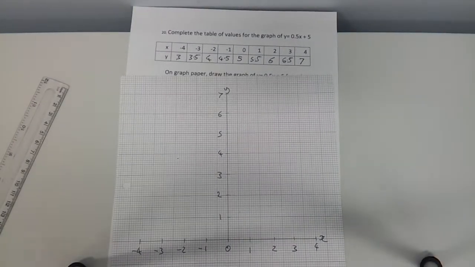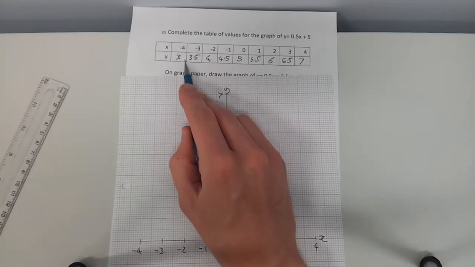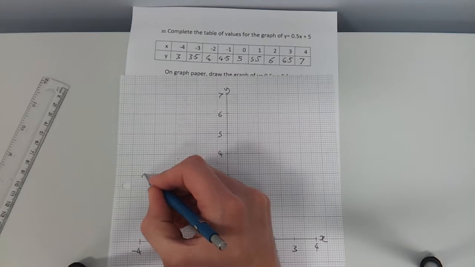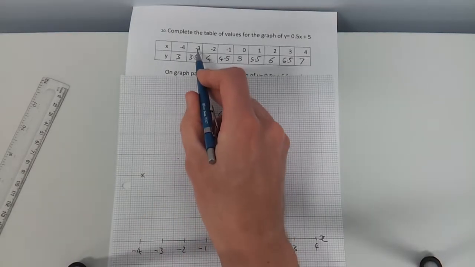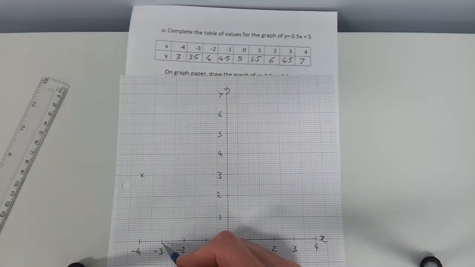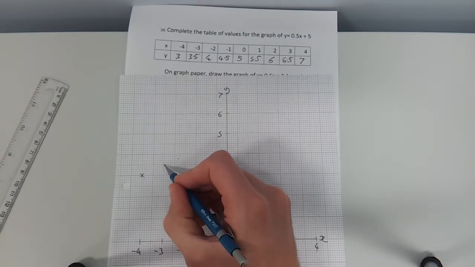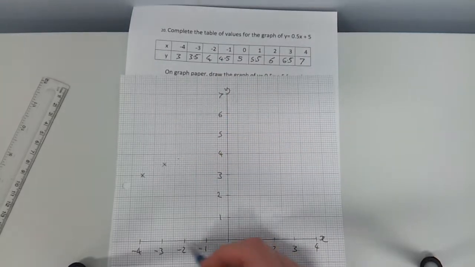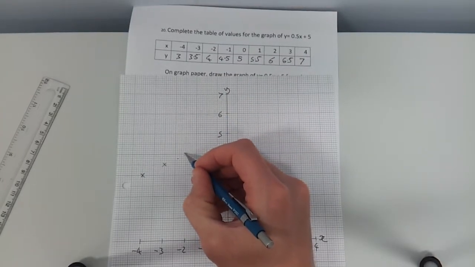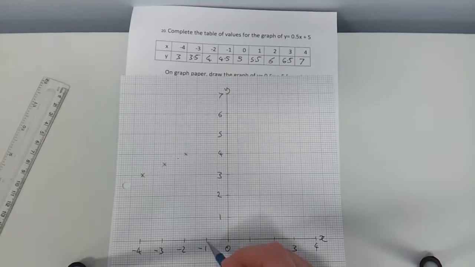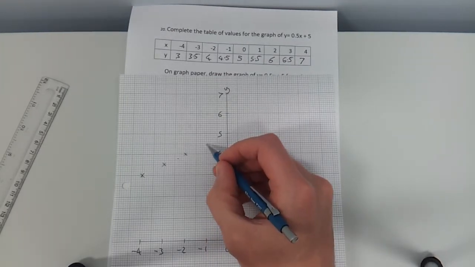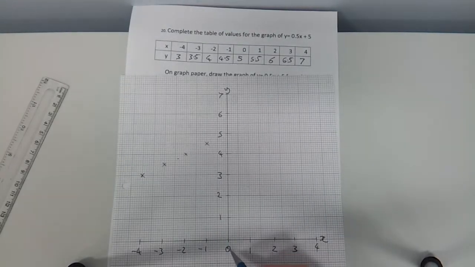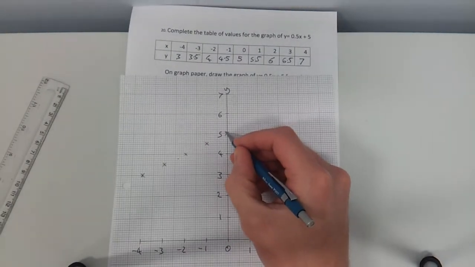So now what we've got to do is we've got to say when x is minus 4, y is 3, which is up here. When x is minus 3, y is 3.5, which is going to go here. When x is minus 2, y is 4. X is minus 1, y is 4.5, which is going to be there. And we've got x is 0, y is 5.